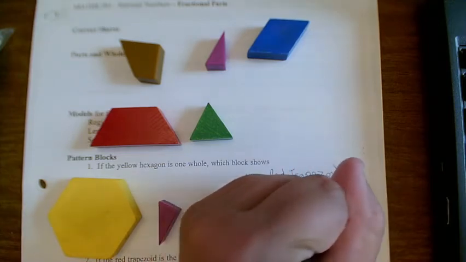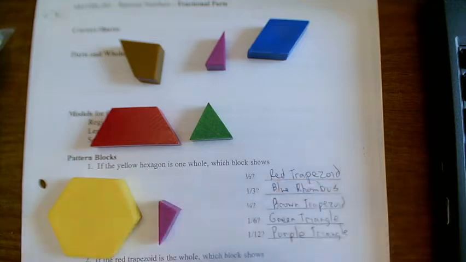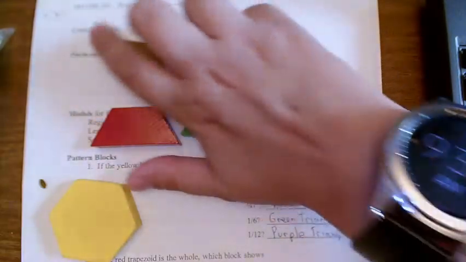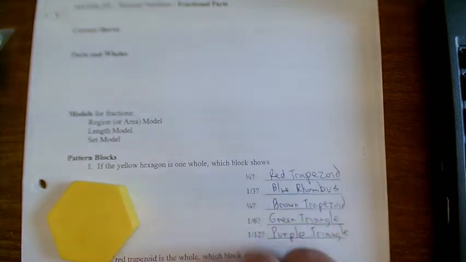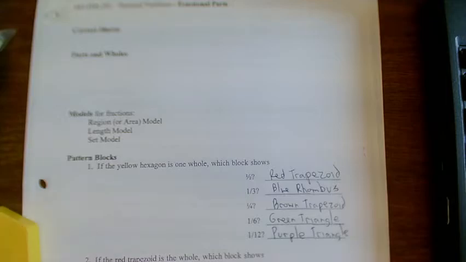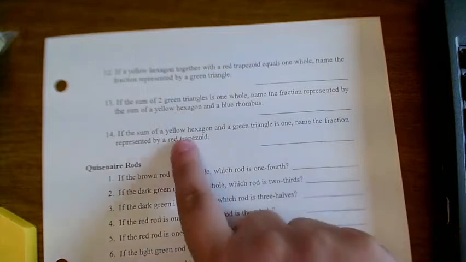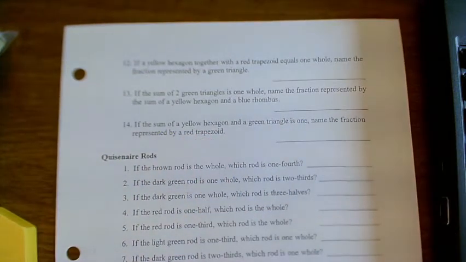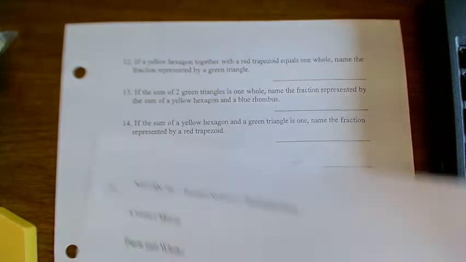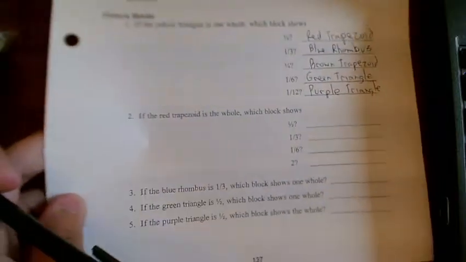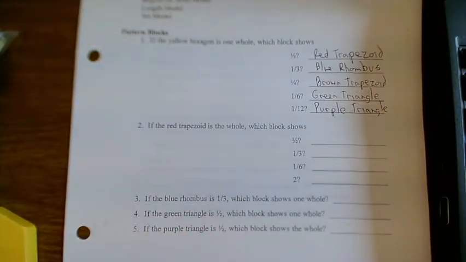Okay, so what I want you to do now is, I have posted a website for you that links you to virtual manipulatives, so virtual pattern blocks. I want you to go ahead and try the pattern block activity. Again, it starts on 137, goes all the way through page 138, and then the top part of page 139. So visit that website, use the pieces, and answer these questions. When you are done, come back, and then I will go over the answers.